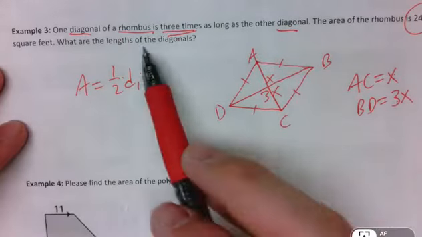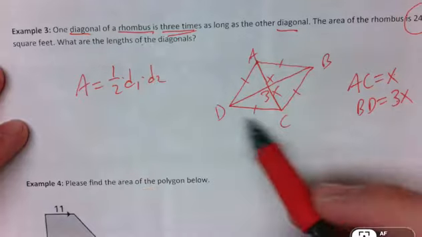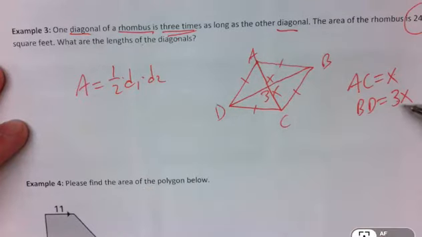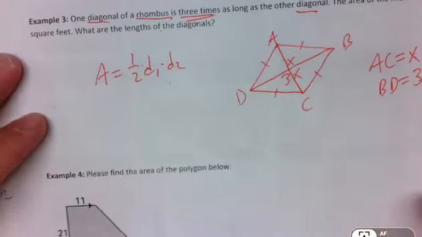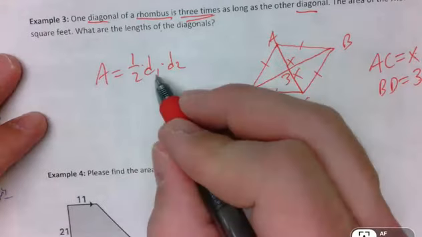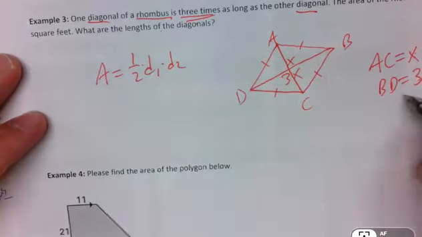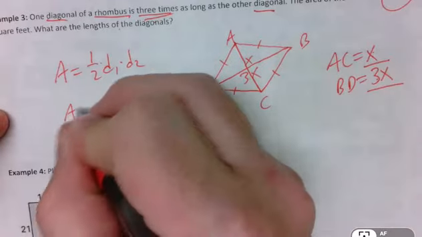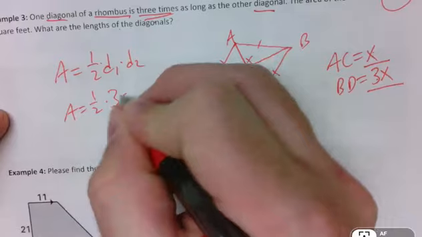Well, look at all the information they're giving me. They're not giving me anything about the base or height. So all I know are the diagonals and how they relate to each other. So I know for sure the area is 1/2 the product of the diagonals, and one diagonal is 3x, and one diagonal is just x. So the area is 1/2 times 3x times x.